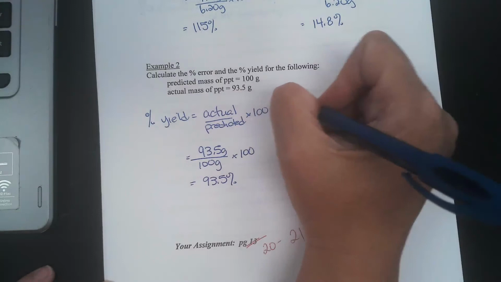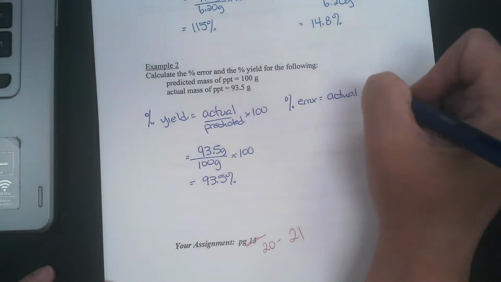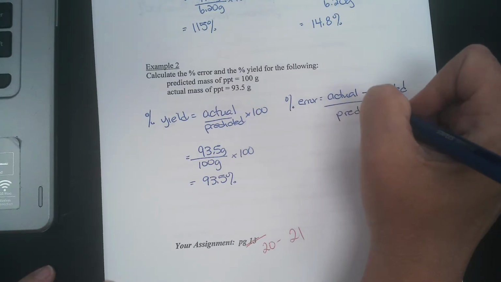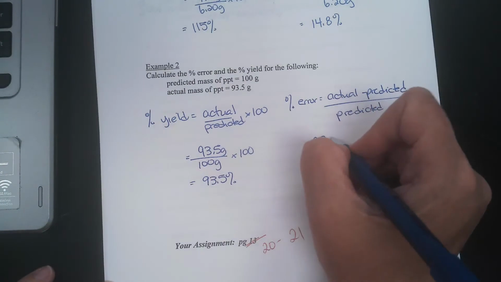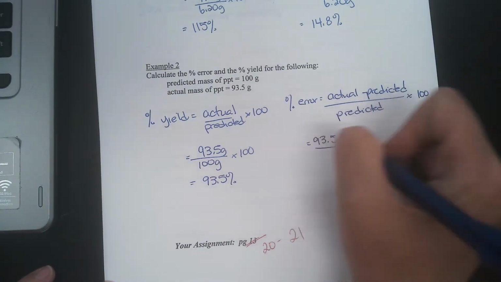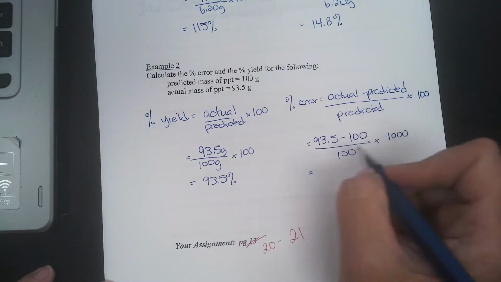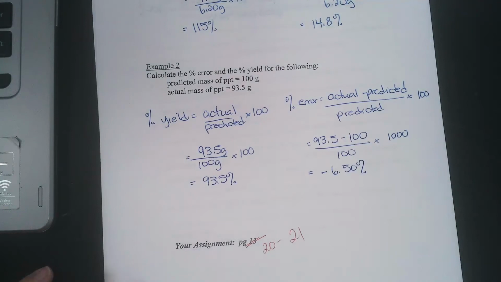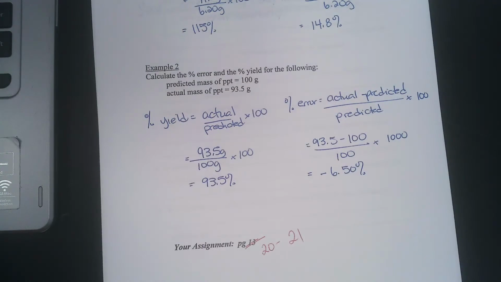My percent error, actual minus predicted, over predicted, multiplied by 100. I am going to get 93.5 minus 100 divided by 100 multiplied by 100, and I should get a value of negative 6.50% error. Again, negative 6.5 is better than 14.8, but it's all in relation to what you're looking for.